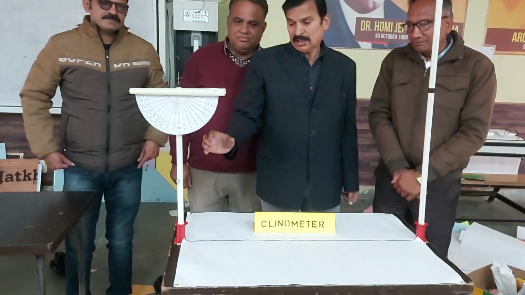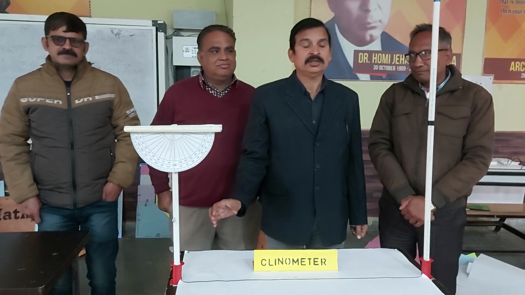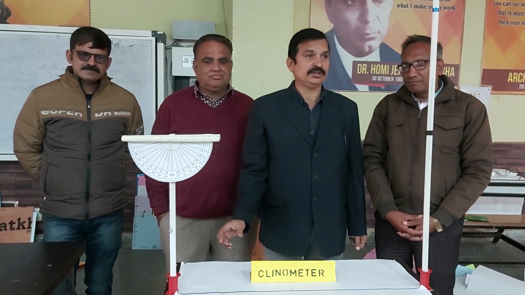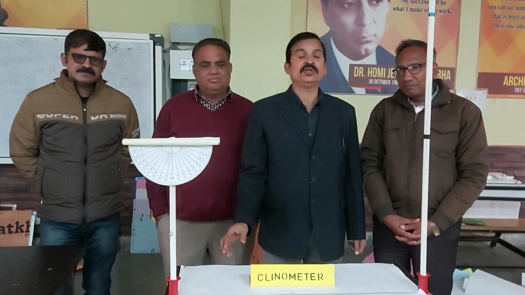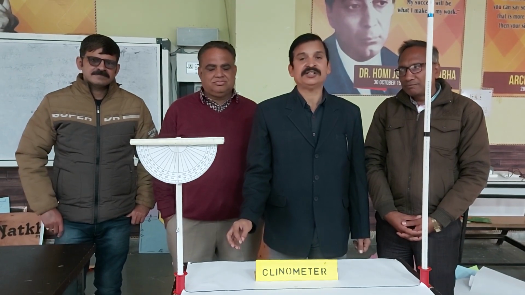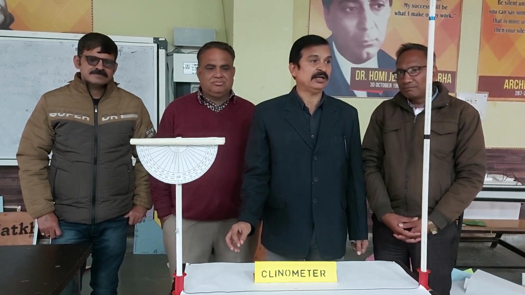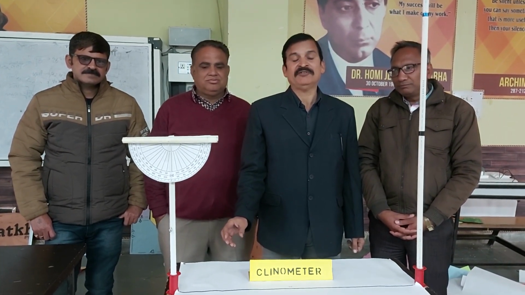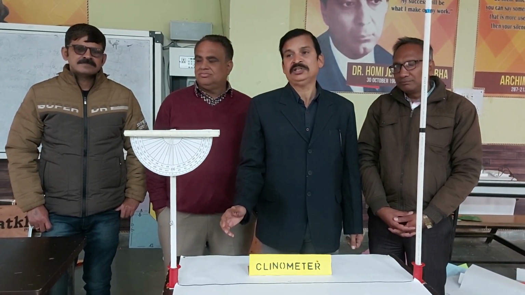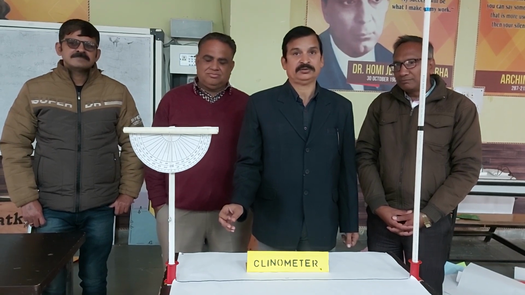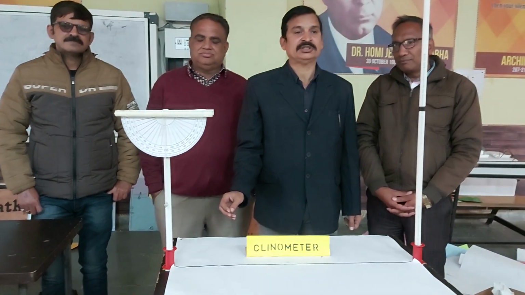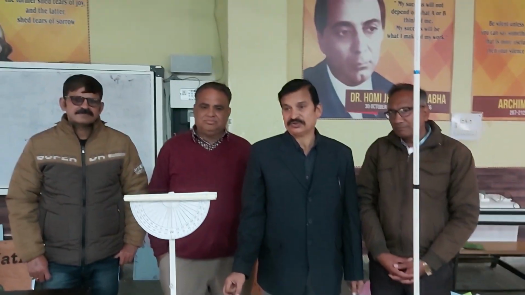Our model is the clinometer. A clinometer is an instrument based on trigonometry. As we all know, trigonometry is the ratio of two sides. In a right angle triangle, we take the base, perpendicular and hypotenuse. Sine theta is the perpendicular divided by the hypotenuse, cos theta is base by hypotenuse, and tangent theta is perpendicular by base.